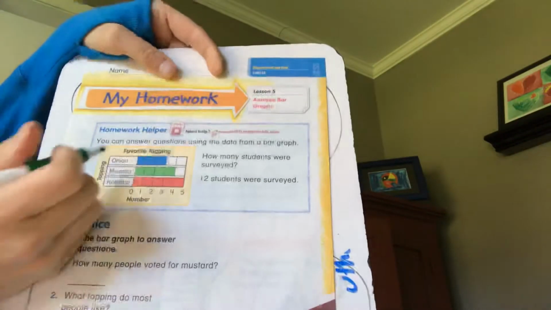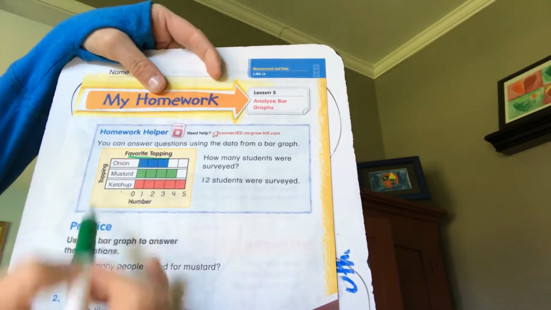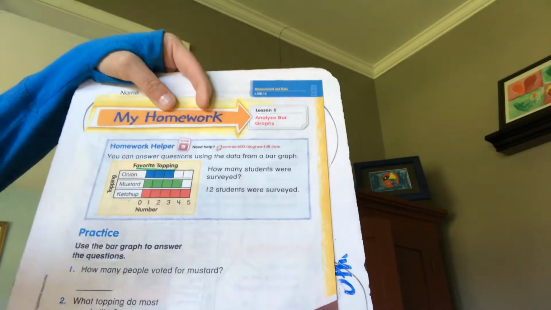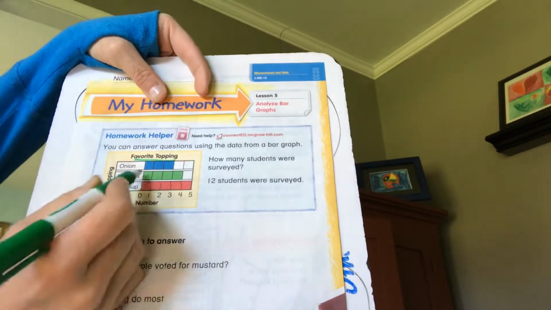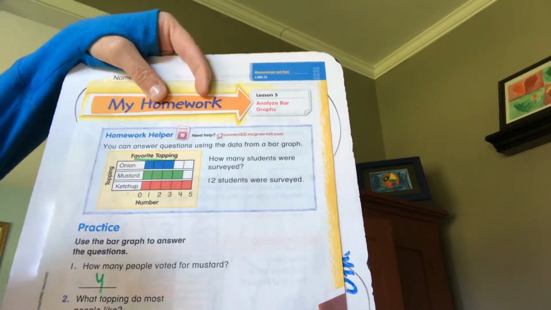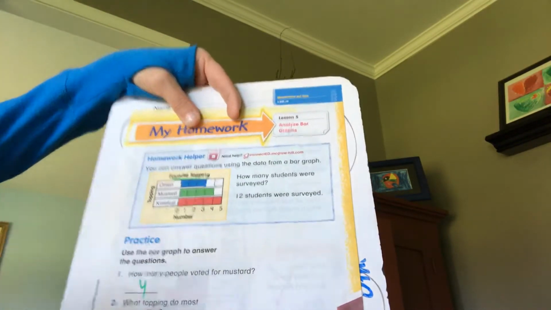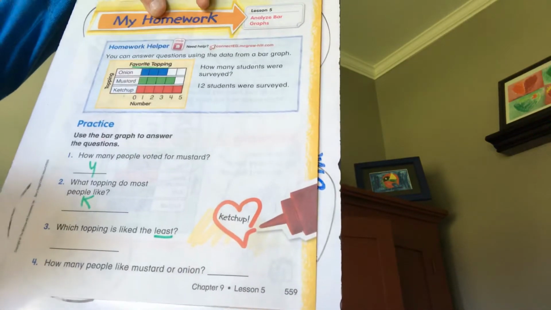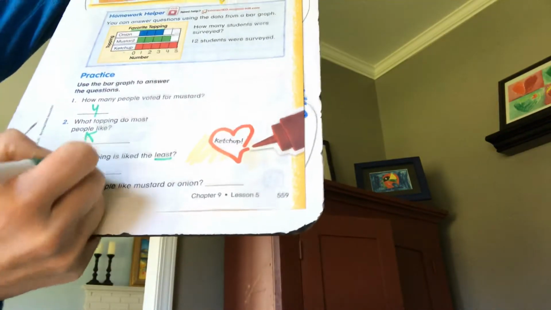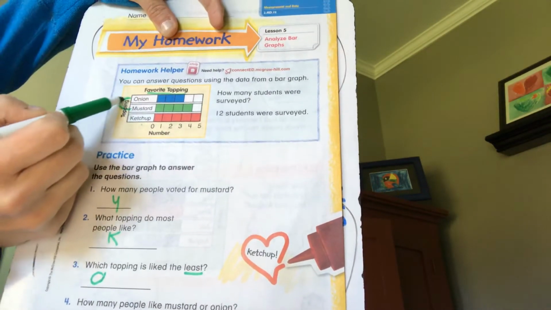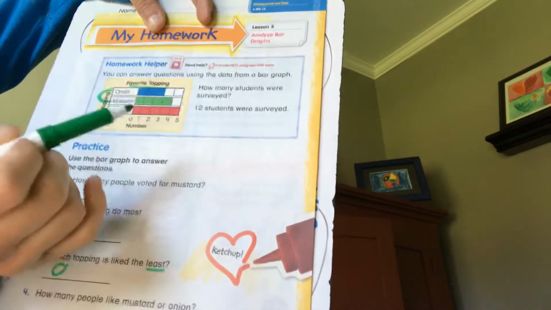And then your homework. So this is favorite topping. You answered from a bar graph, favorite toppings. You have onion, mustard, and ketchup. How many people voted for mustard? That is 4, using the data. What topping do most people like? Ketchup. I'm just going to put a K because of time. Which topping is like the least? The least is the smallest amount, and that would be onion. And how many people like mustard or onion? So when they say that, you have to add those up. Mustard or onion would be 4 plus 3 is 7.